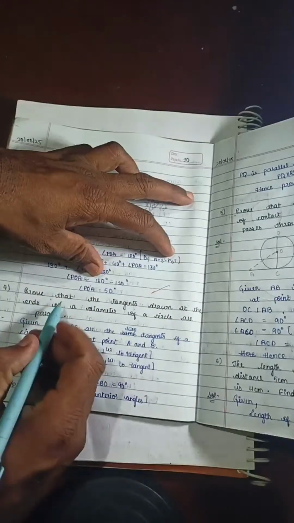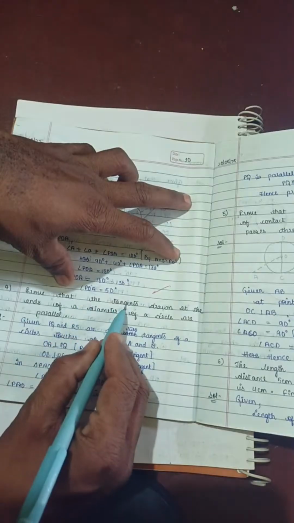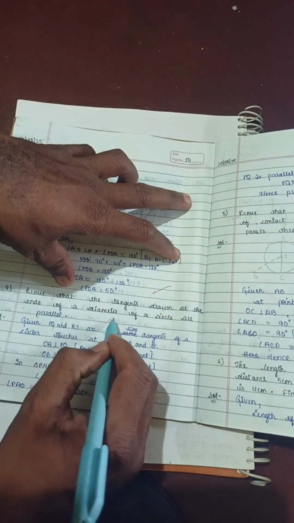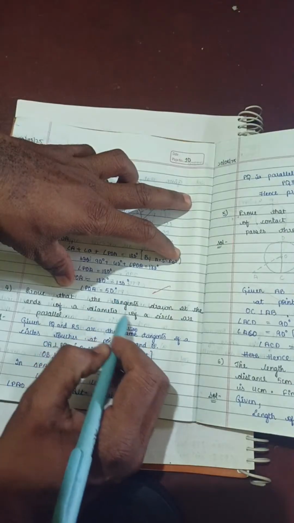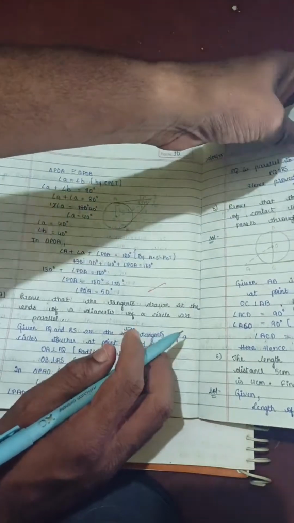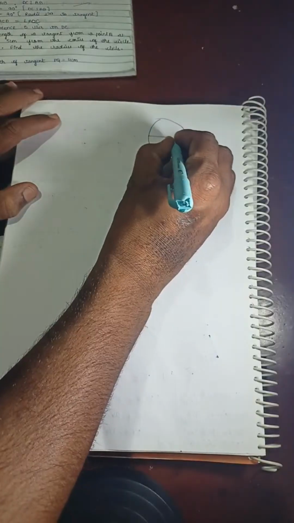See, prove that tangents drawn at the ends of a diameter. At the diameter ends, we are drawing two tangents, and we have to show that both are parallel. Now see, this is a circle and this is the diameter.